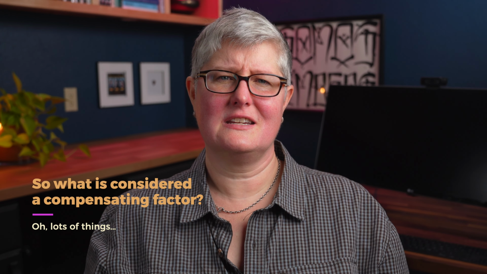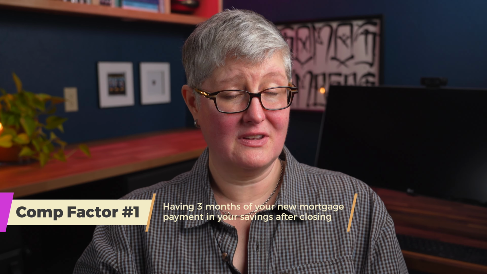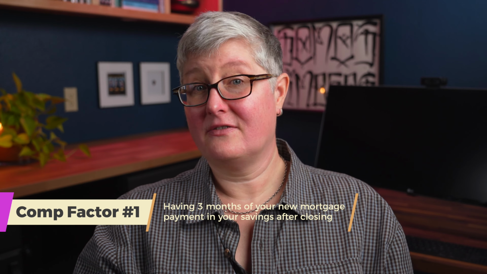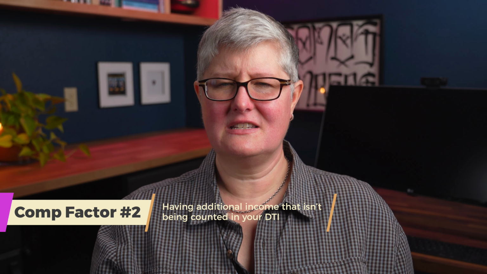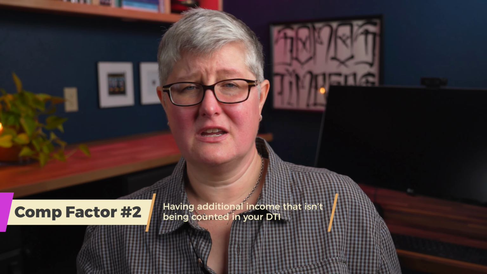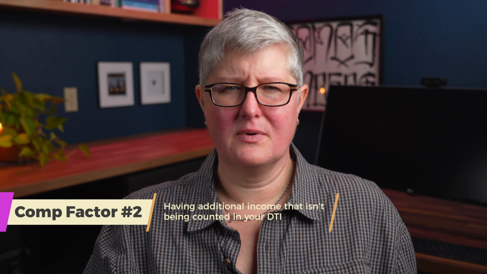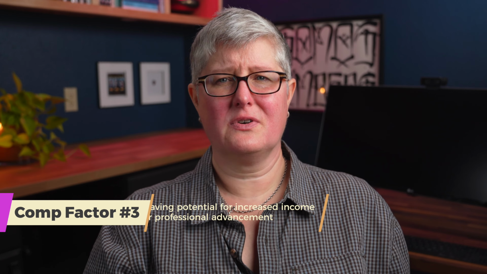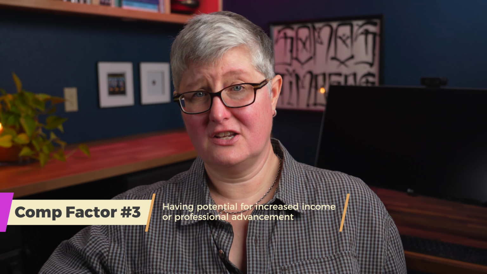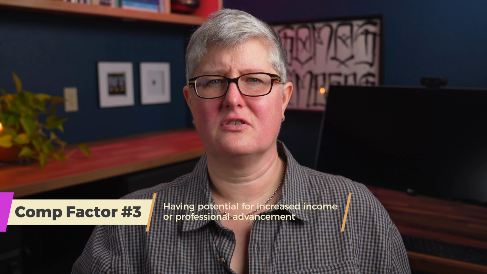FHA's official list includes having 3 months of your new mortgage payment, the equivalent of that, left over in your own savings, not gifts, after closing, and having additional income that isn't being counted in your debt-to-income ratio. Maybe you have a part-time job, but you haven't had it long enough that we can use it, or your income's been going up and we're only counting a more conservative number. Also, having potential for increased income in the future or potential for professional advancement if you're new in your career is a comp factor for FHA.